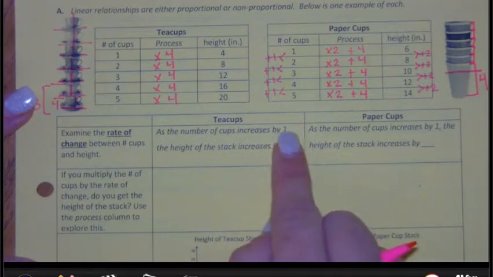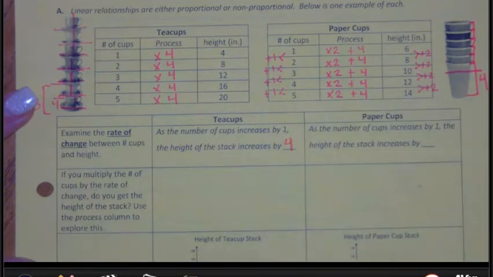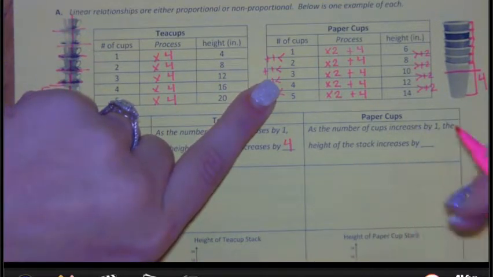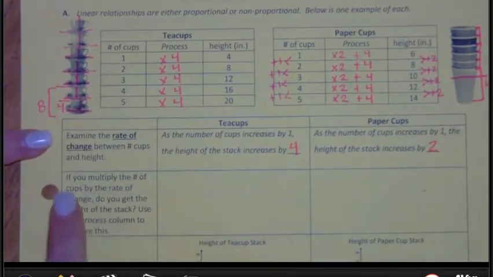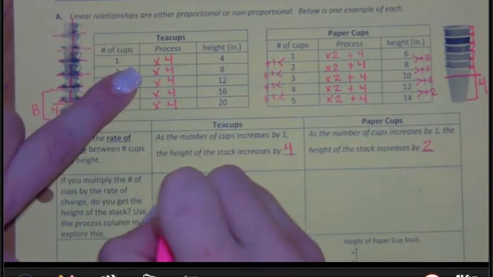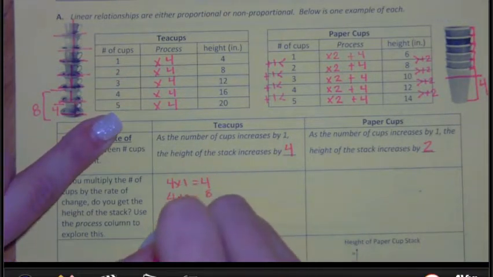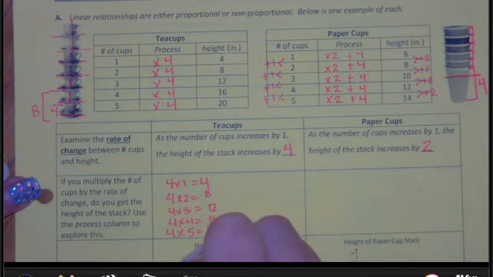As the number of cups increases by 1, the height of my stack increases by 4. Okay? As I increase the number of cups by 1, the height of my stack is increasing by 2. Okay? So if you multiply the number of cups by the rate of change, do you get the height of this stack? So look, if I did 4 times 1, do I get 4? Yes. 4 times 2, I get 8. 4 times 3, I get 12. 4 times 4, I get 16. And 4 times 5, I get 20.